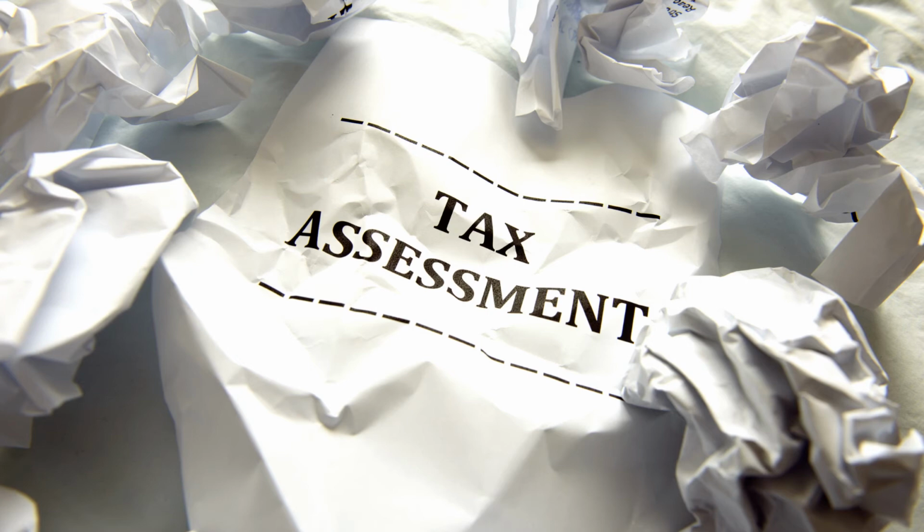Where must the complaint be filed? The complaint must be filed in the city or town in which the property is located, with either the assessor or the Board of Assessment Review. The taxpayer may deliver the complaint in person or mail it. If the property is located in a village which assesses property, there will be two assessments, one by the village and one by the town.